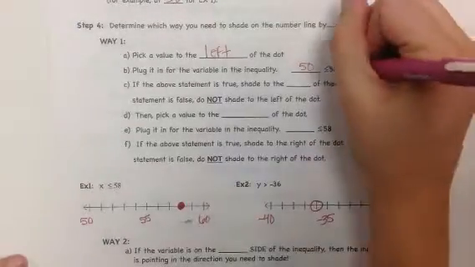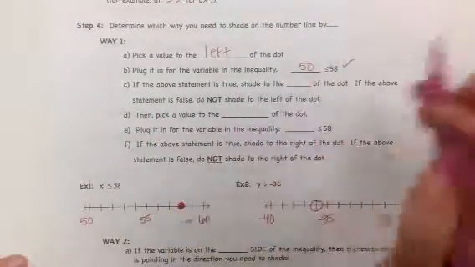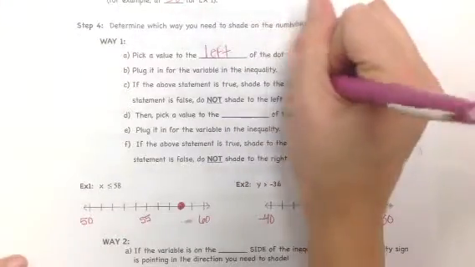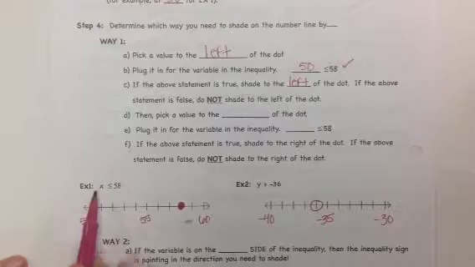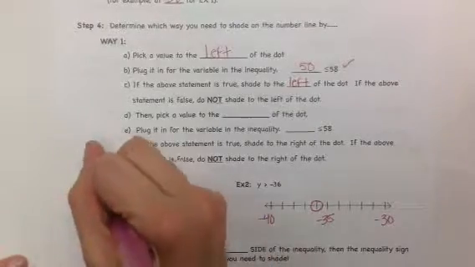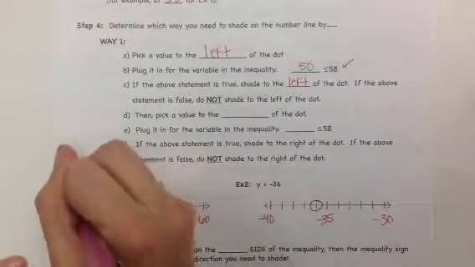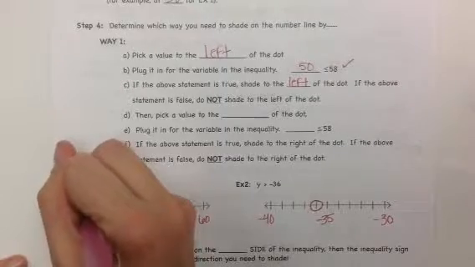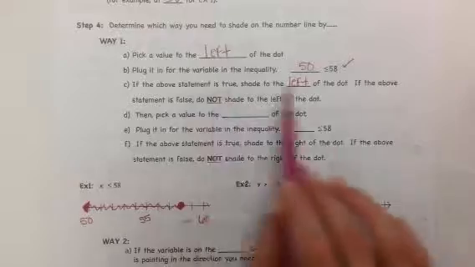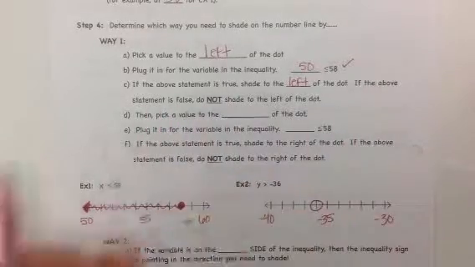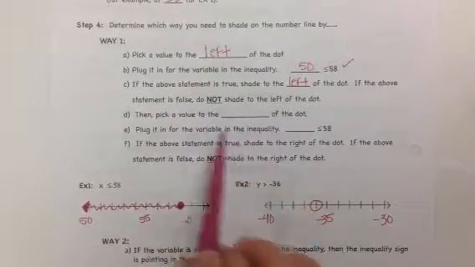Yeah, that's a true statement. So if the above statement is true, we're going to shade to the left. So what that means is since 50 was a true statement, 50 is less than 58, I'm going to shade in that direction. But I should always double check on the other side as well. So if the above statement was false, I'm not going to shade to the left of the dot.